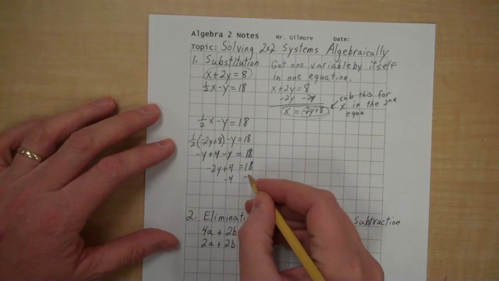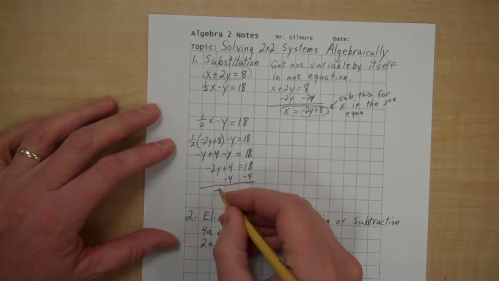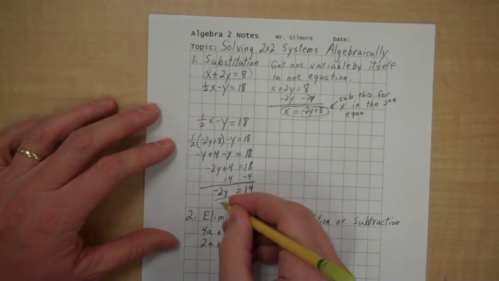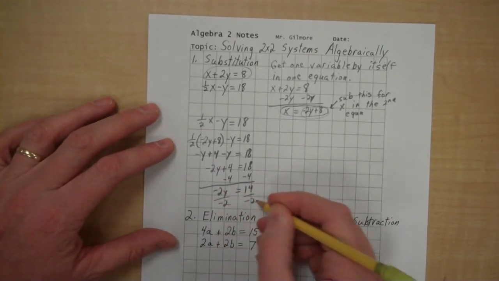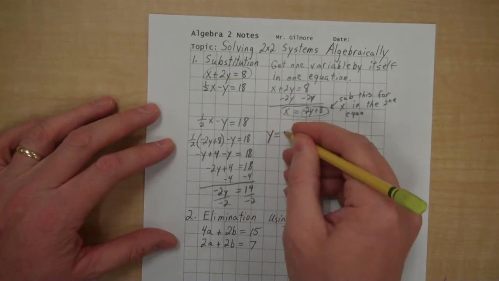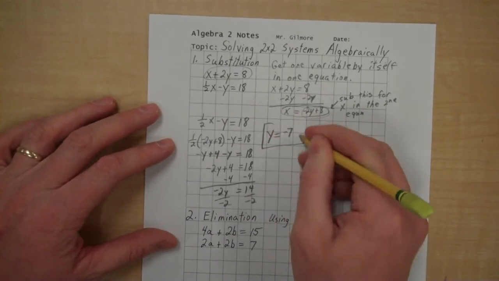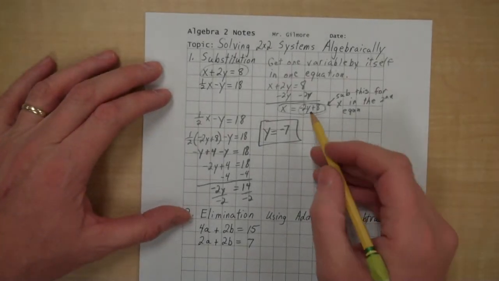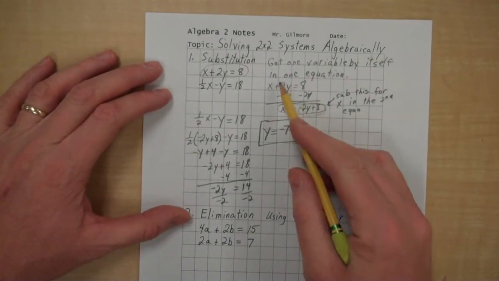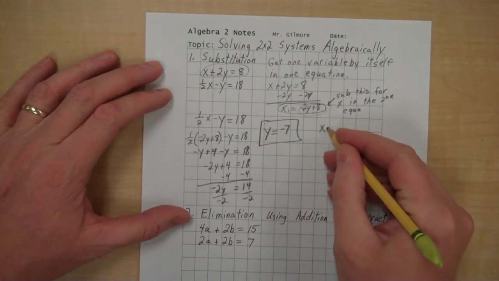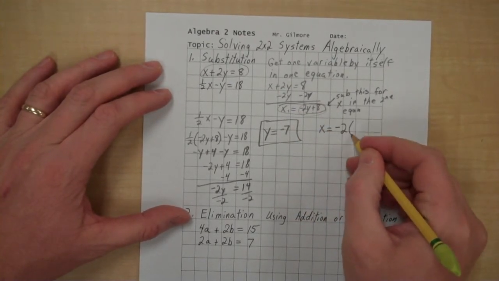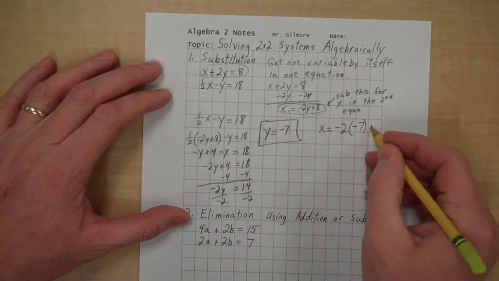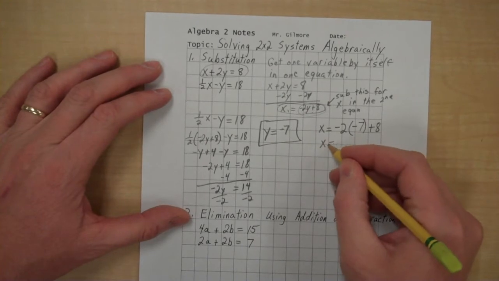I subtract 4, and I look at negative 2y equaling 14, and I divide by negative 2, and divide by negative 2, and I have y is equal to negative 7. And for right now, I think that's good. And now I want to find x. And since I got x by itself here, it might be easy just to plug in negative 7 in place of y there to find x.